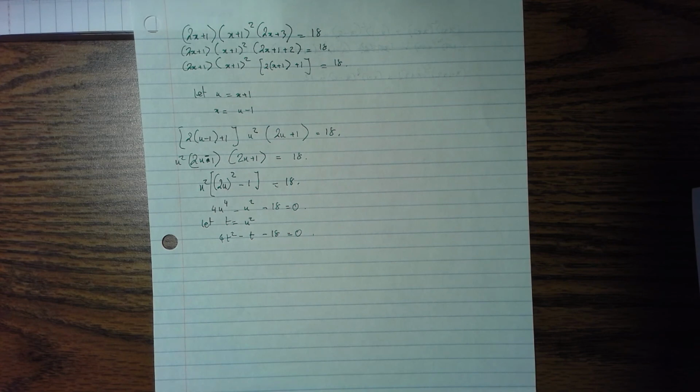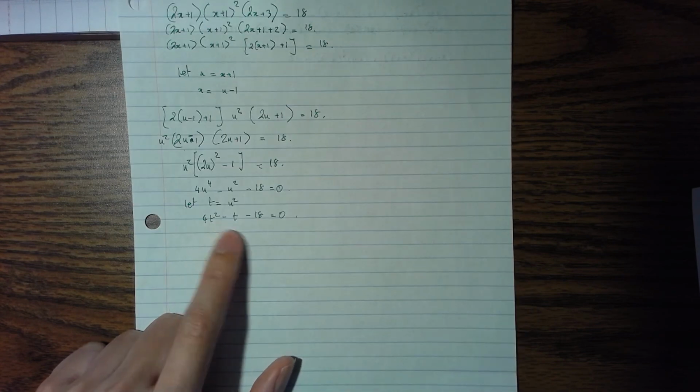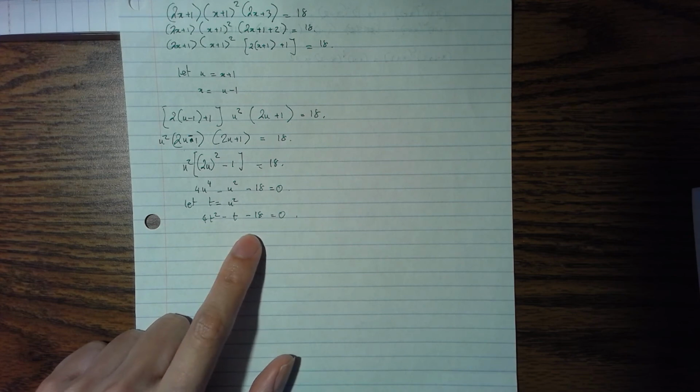Alright. Then from here, what are we going to do? We're going to do quadratic. Is this quadratic, right? Let's see if we can factor this or not.